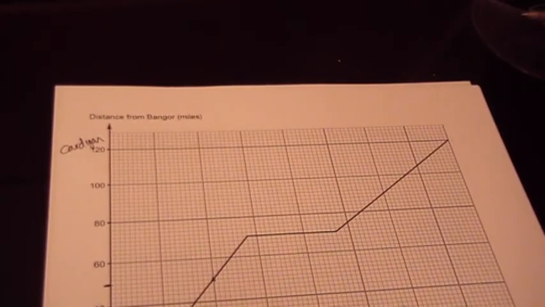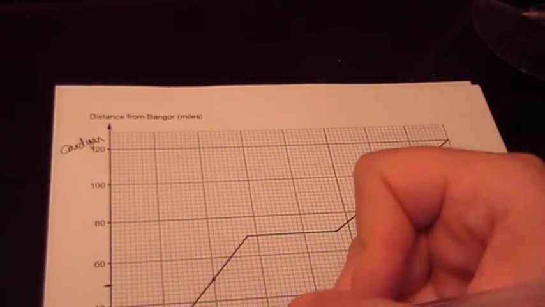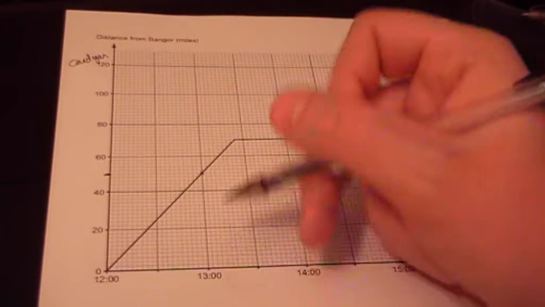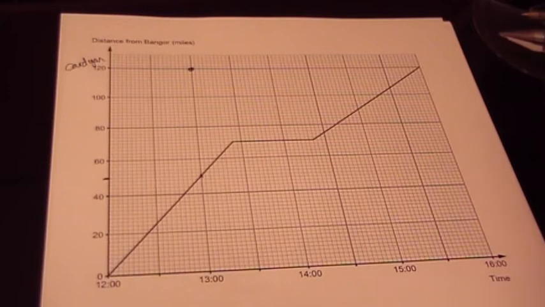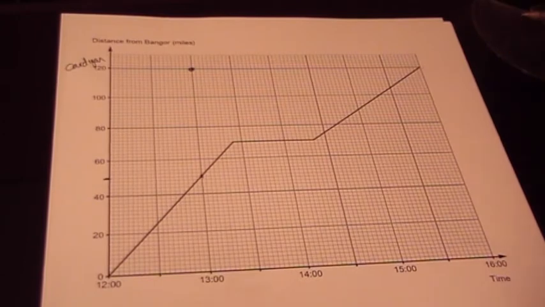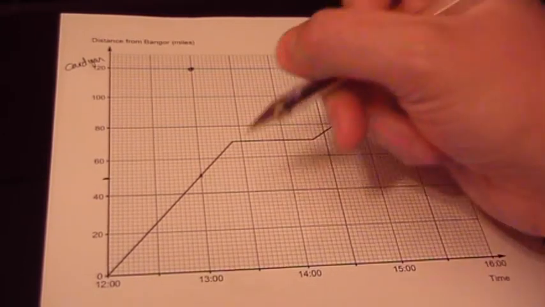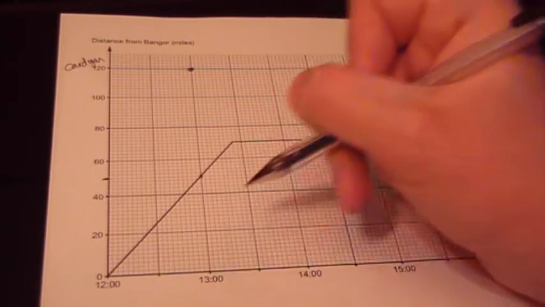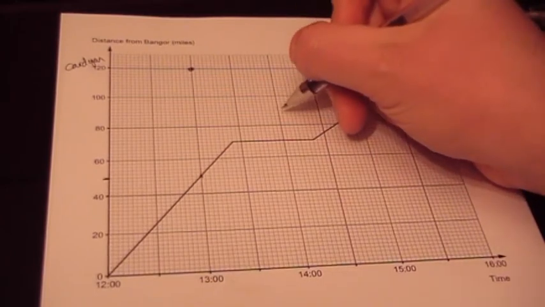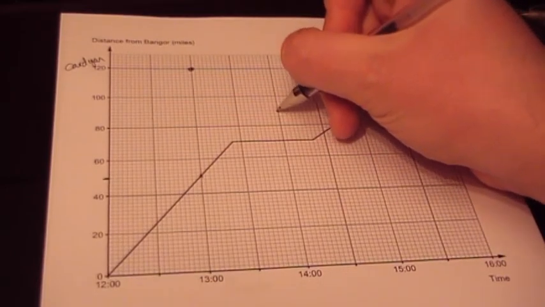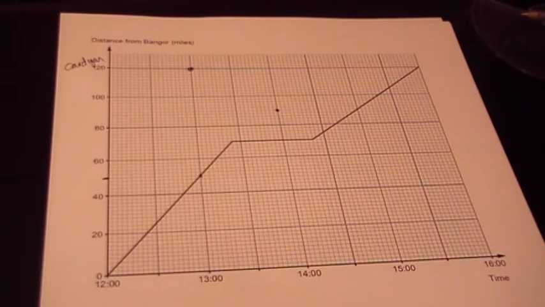So this is where his friend Marcus sets out. So at 1 o'clock, Marcus is in Cardigan. He starts there. Now the fact that he travels 30 miles per hour allows me to plot the gradient of his graph. So if he set out at 1 o'clock, by 2 o'clock he would have travelled 30 miles. So at 2 o'clock he would be 90 miles from Bangor. So I can plot that point on. It takes a good understanding of distance time graphs to be able to do that.